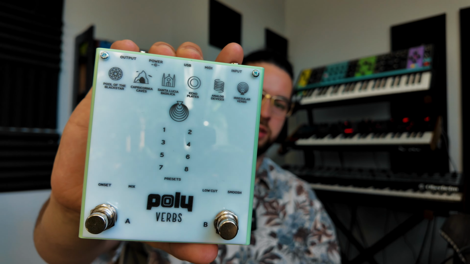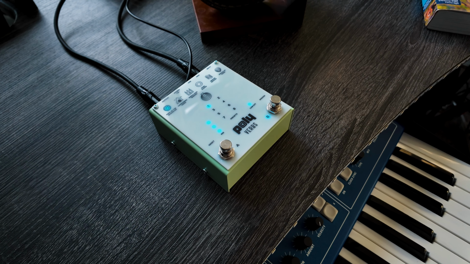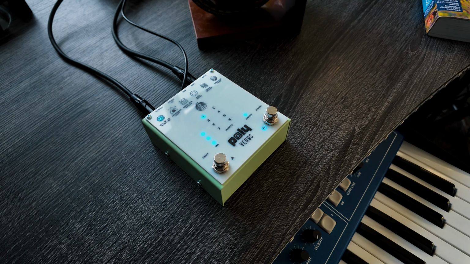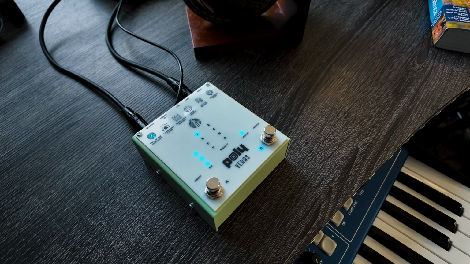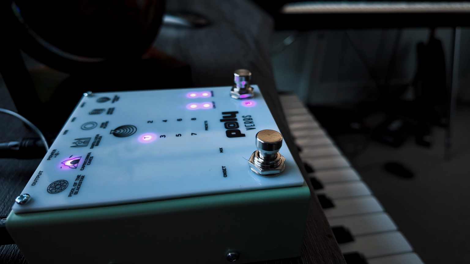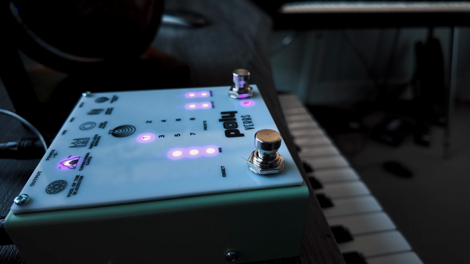Now today, I want to cover for you the amazing new Poly Verbs pedal. Now, what is the Poly Verbs and why might you be interested? Well, the Poly Verbs is one of, if not the first, full convolution stereo reverbs in a small pedal form factor like this. Now, today, I want to do this demo a little bit differently because frankly, there aren't too many controls to go over with the Poly Verbs.